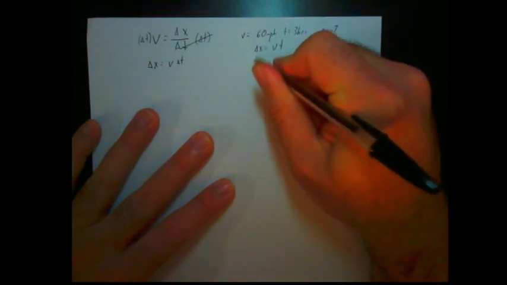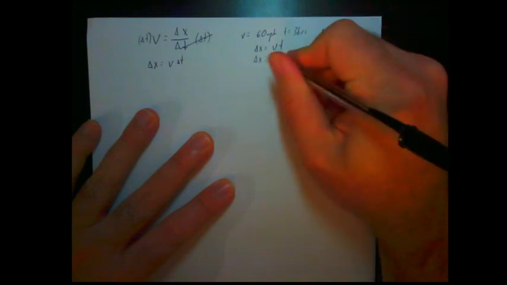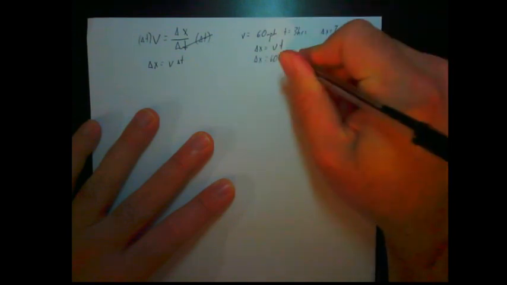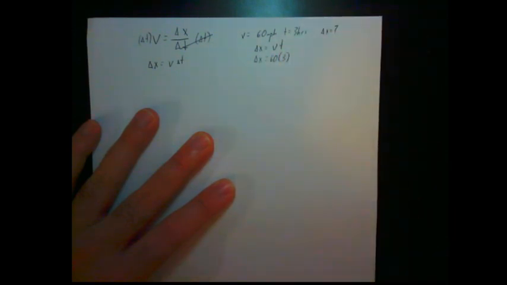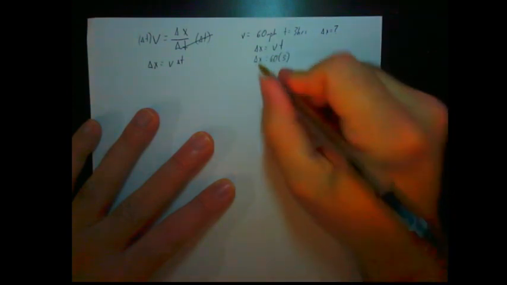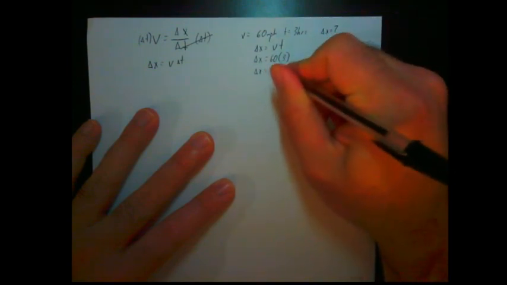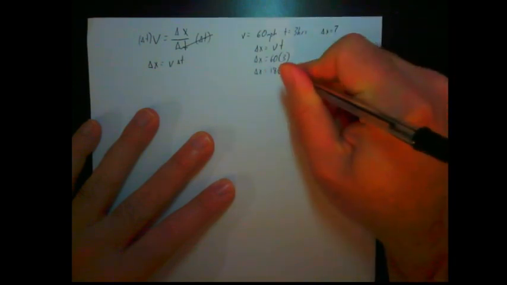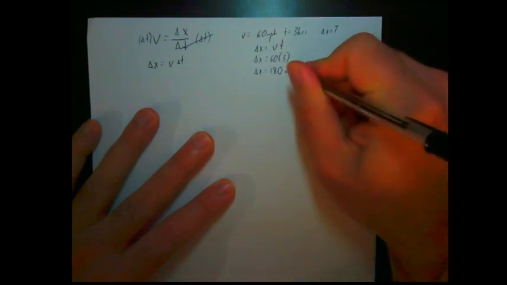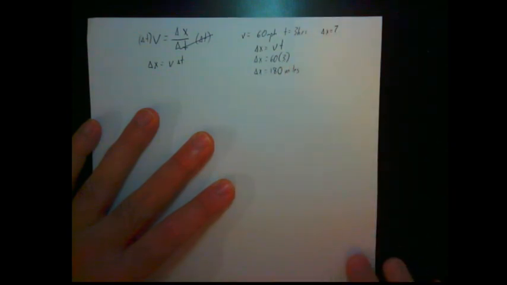Delta x equals the velocity, which is 60, times the time, which is 3. We don't need to use the delta time here because we were just given one straight time. And so delta x equals 6 times 3 is 18. Add the 0, 180 miles. Okay? We've already used that equation several times. We did a whole worksheet on it. And so now let's move on to a second equation.